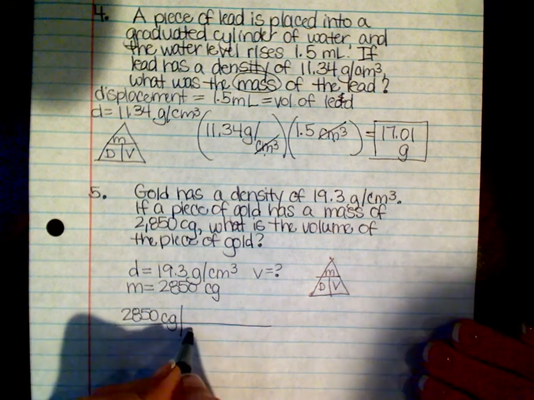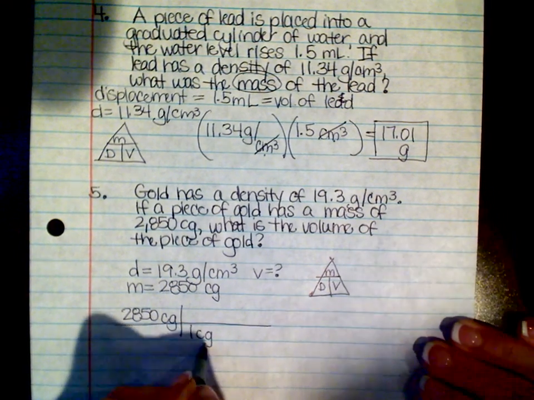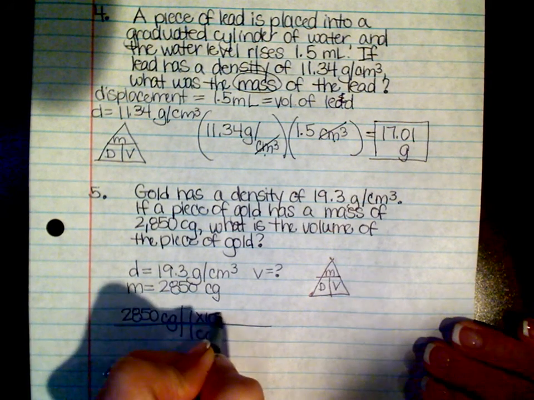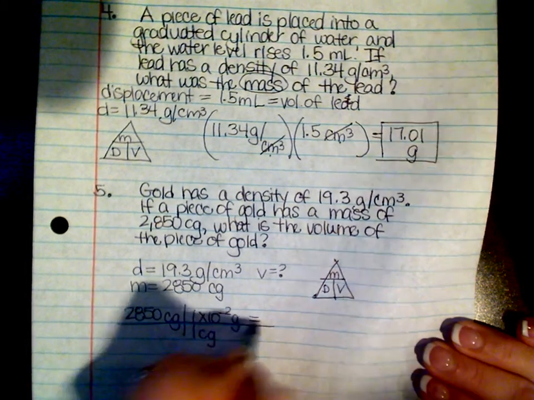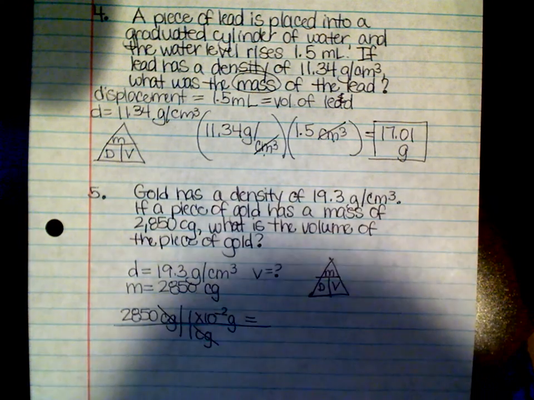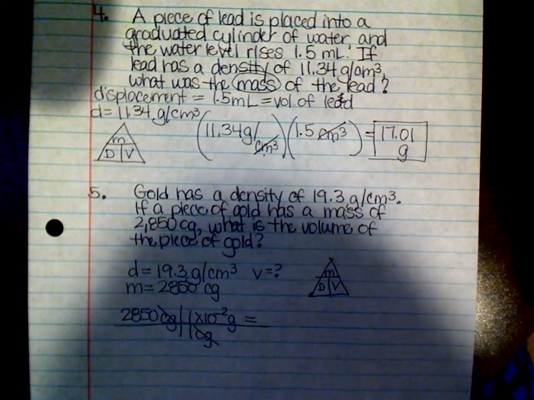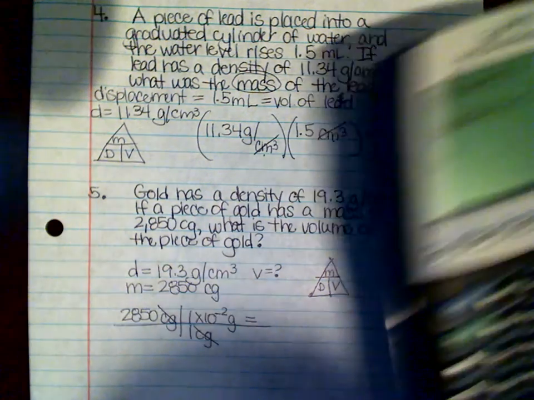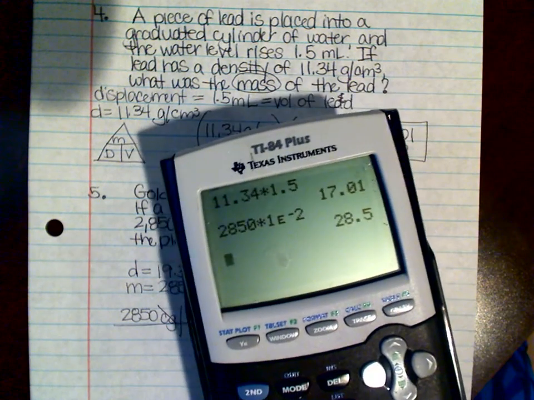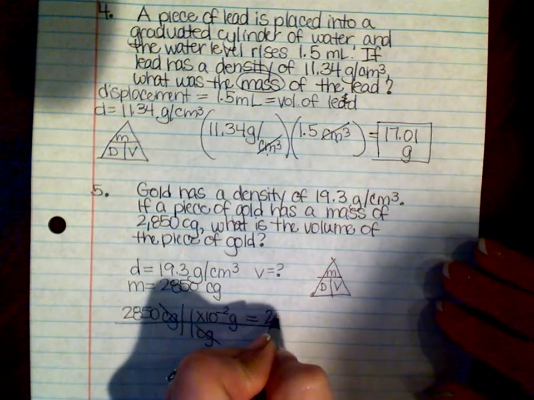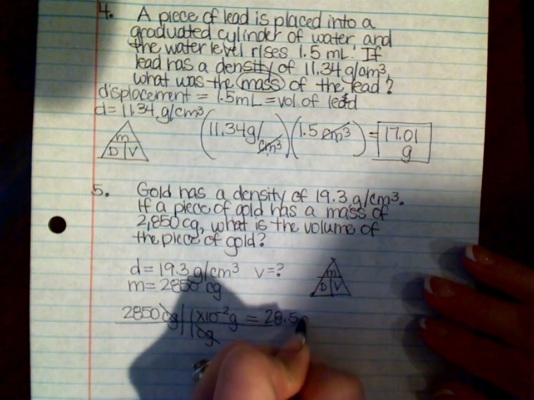So I'm going to say 1 centigram is equal to 1 times 10 to the negative 2 grams. Centigrams cancel, and my answer is now in grams. So take 2850 times 1 times 10 to the negative 2, and you get 28.5 grams. I'm going to record that on my paper, 28.5 grams.